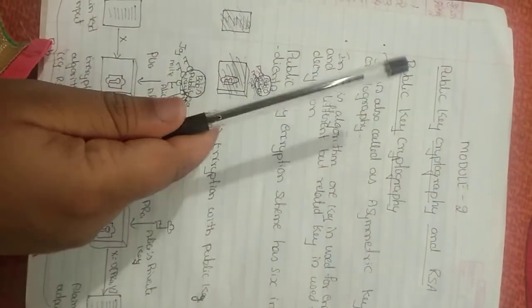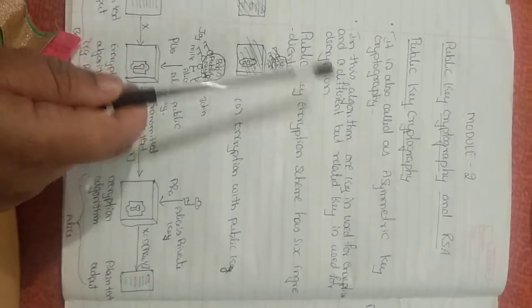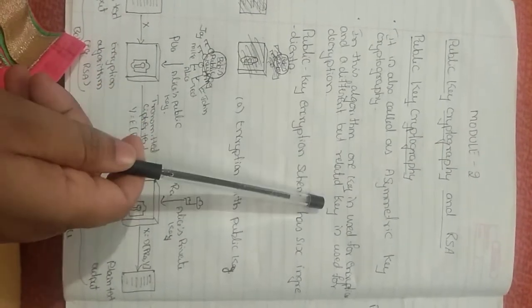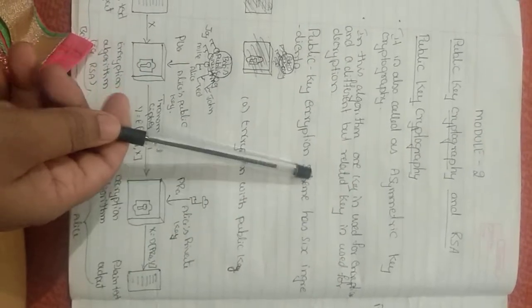While in asymmetric key cryptography we use two keys. One key is used for encryption and a different key is used for decryption.